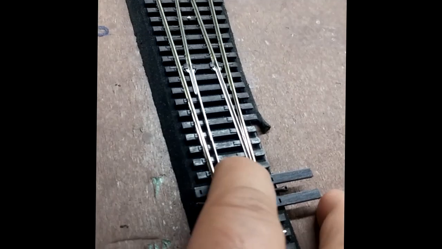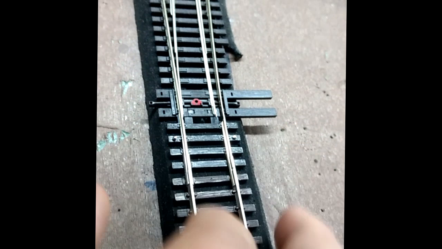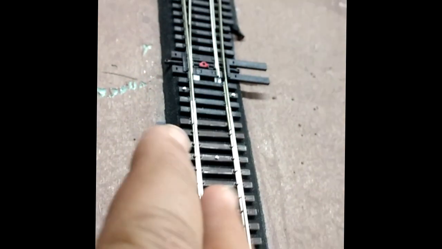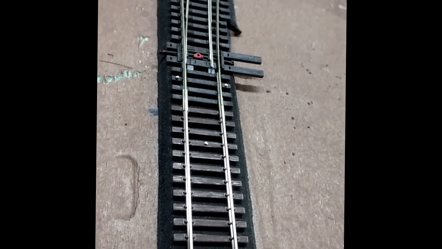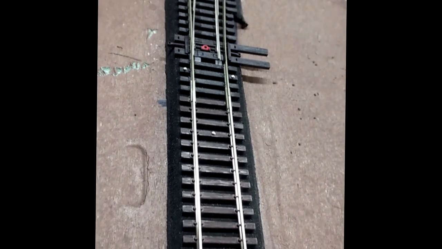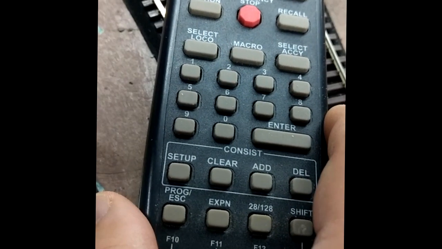If you hit number 1, it will move that into the straight or through track location, and if you hit number 2, it will send it to your diverging route. Now, depending on your decoder, you can change that if you want, but I like to leave it at the default so it's always the same. 1 is my through or main line, and 2 is my diverging route.